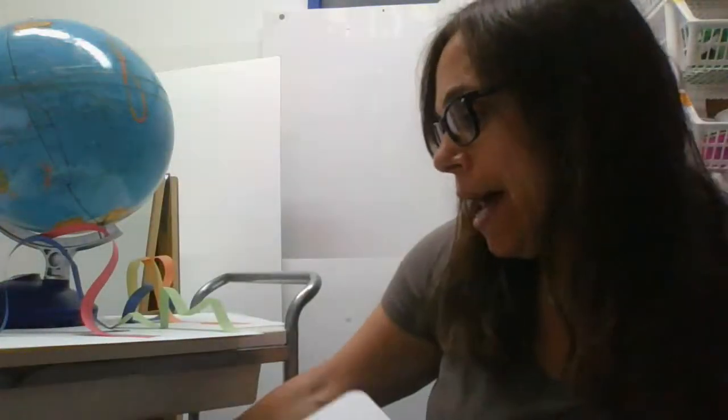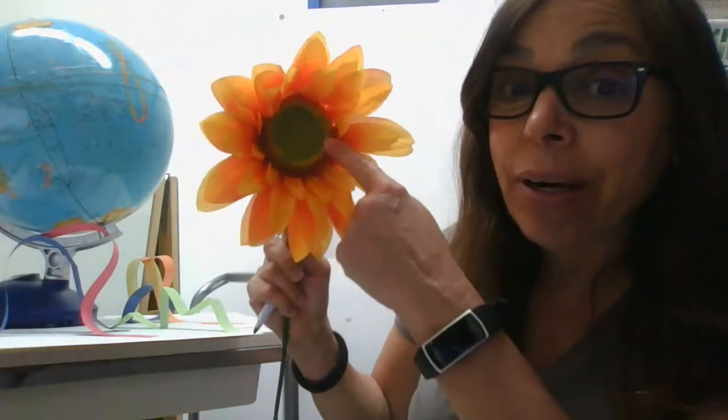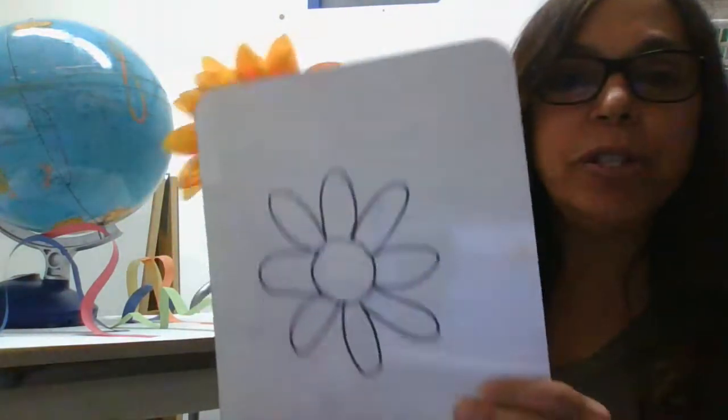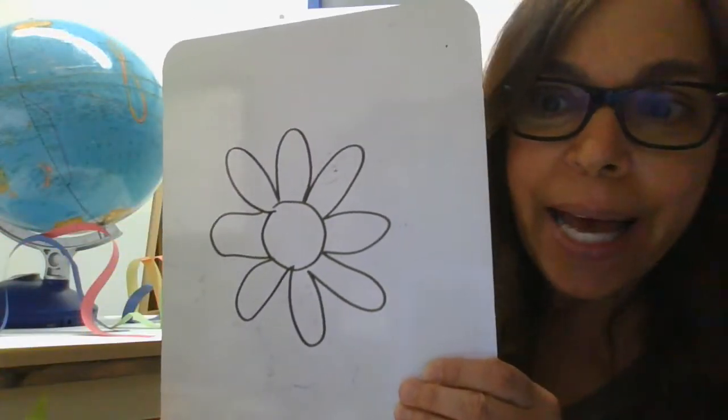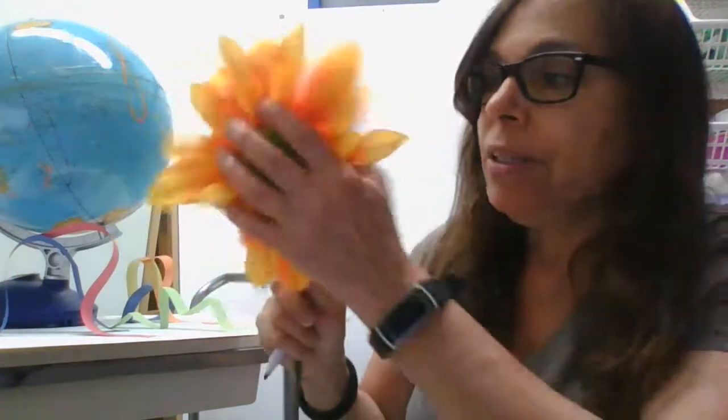Now, here I have a flower. I can see the flower and I can feel it. So this is three-dimensional. Two-dimensional is flat and you cannot feel it. You can only see it. Three-dimensional, you can feel it and see it.